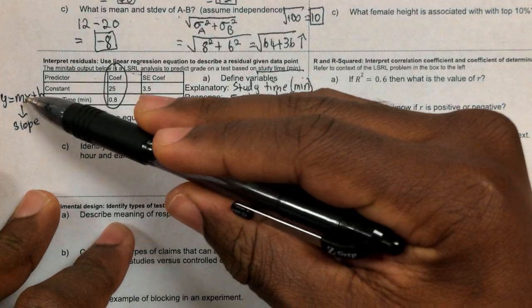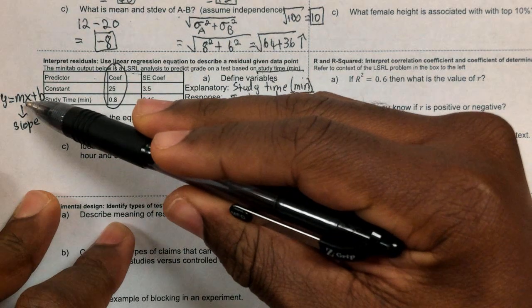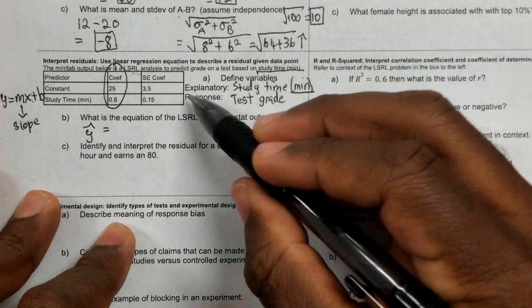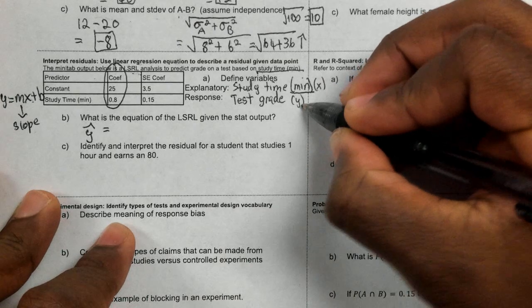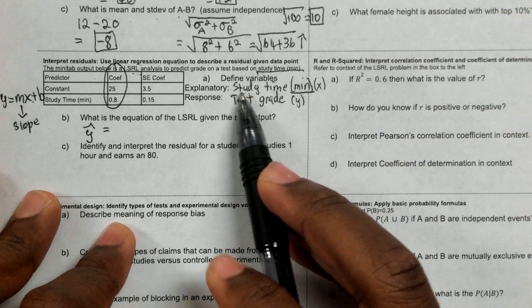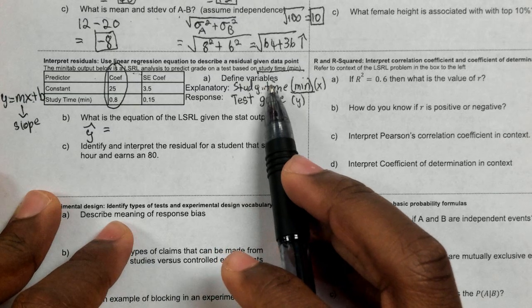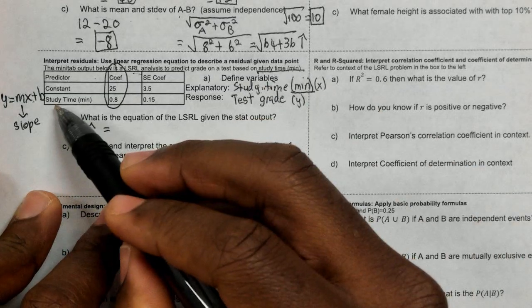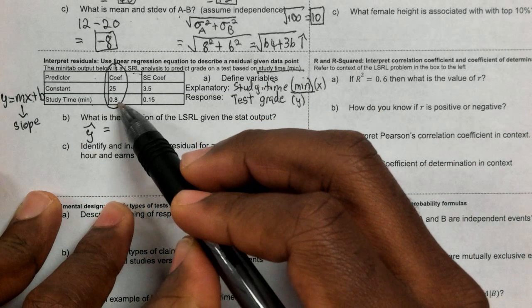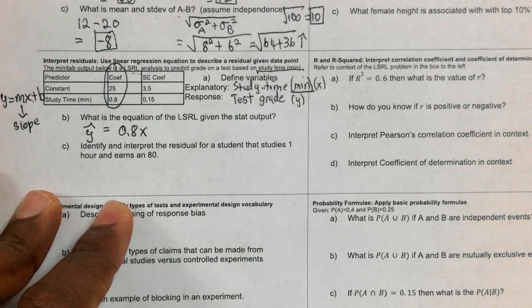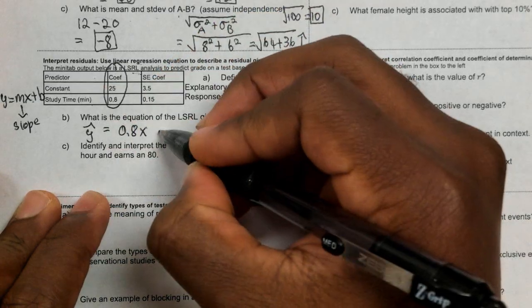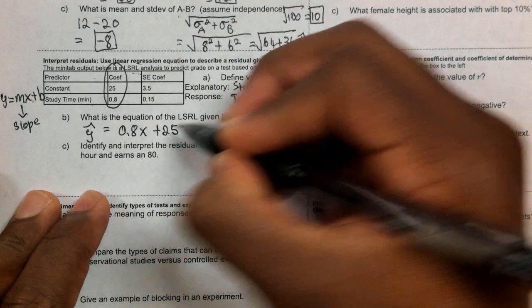So your slope impacts your x value. And we're saying that our x value is our explanatory. That's our x value. This is the y value. So your study time is essentially what's going to be impacted by your slope. Okay, so in this case, your study time in minutes is impacted by the coefficient of 0.8. So that would be your slope. And your y-intercept would be the 25.